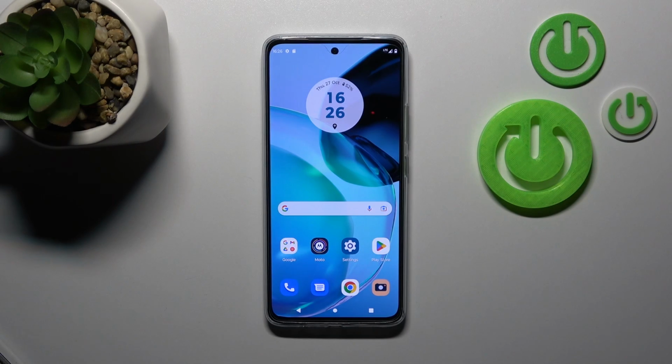Hi, today I'm showing you the Motorola Moto G72 and how to connect to Wi-Fi on this device.